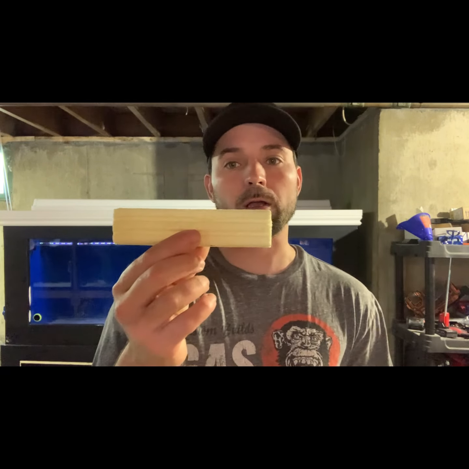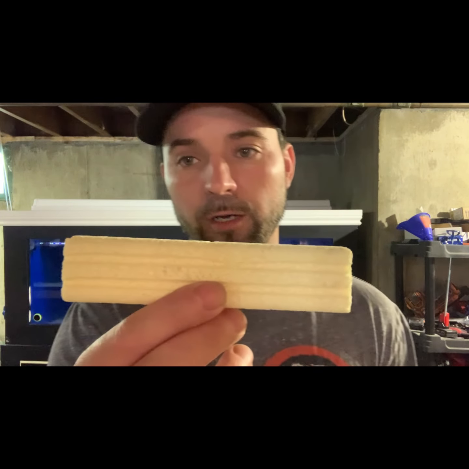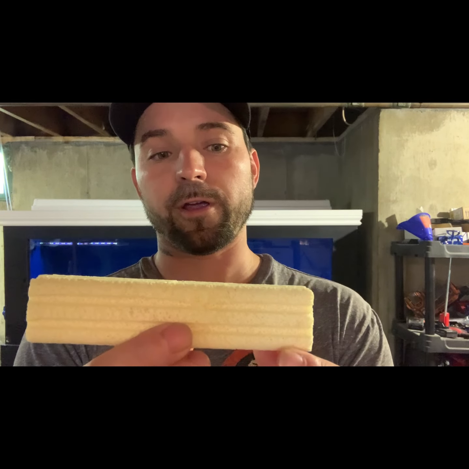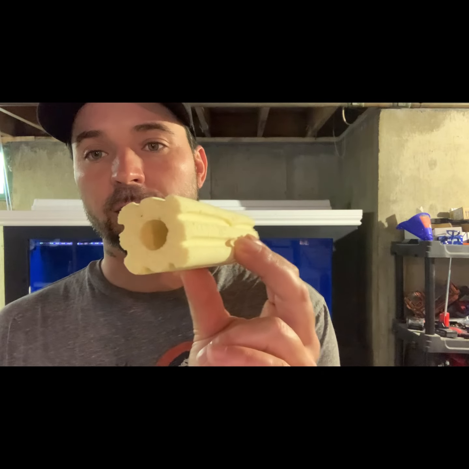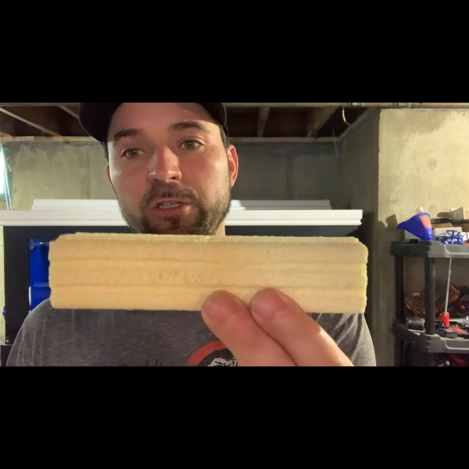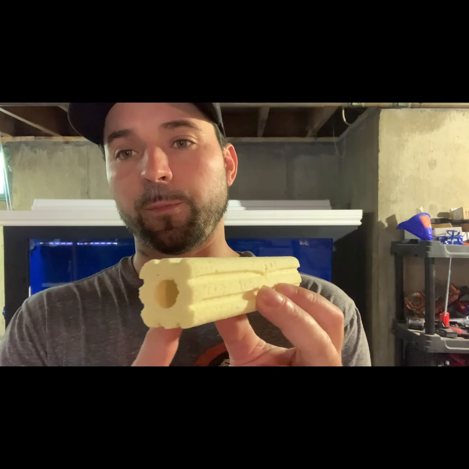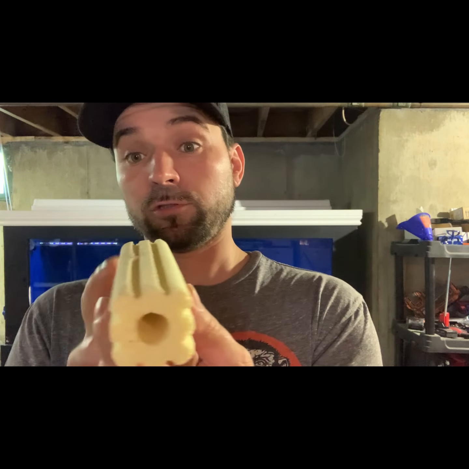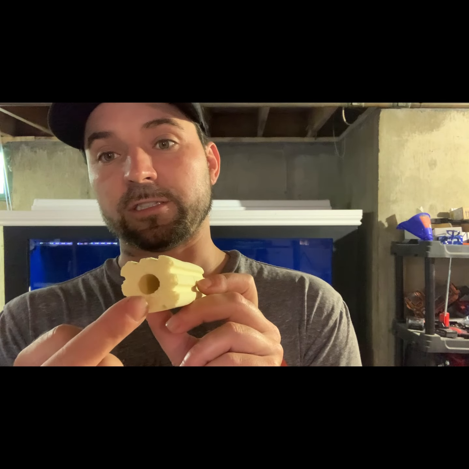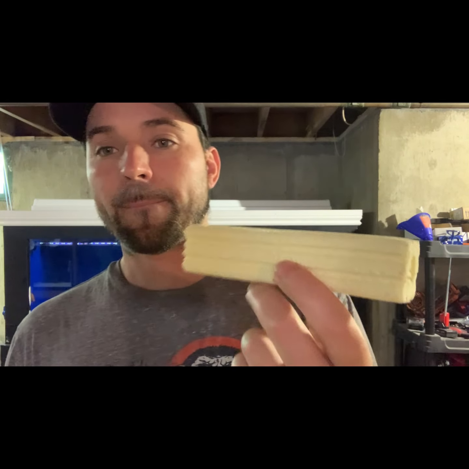So the first one I'm going to show you is the ceramic block or brick. This is very common in this trade with aquariums. The one thing I do like about this, it has a lot of sides for beneficial bacteria to stick to, and it's very porous. So you have the top, the 2 sides, the bottom, and you have the inside. So a lot of beneficial bacteria can stick to this.